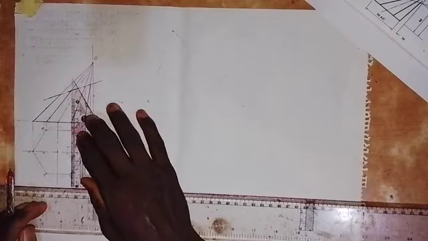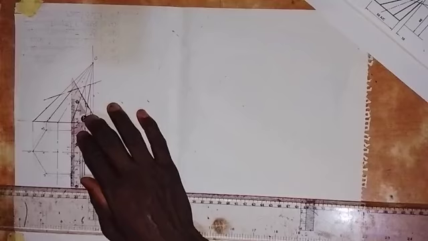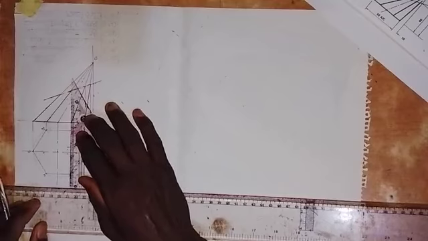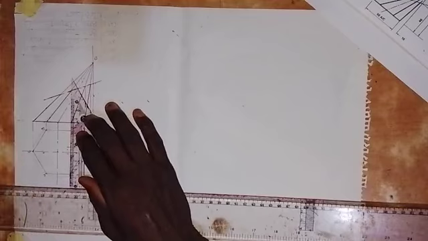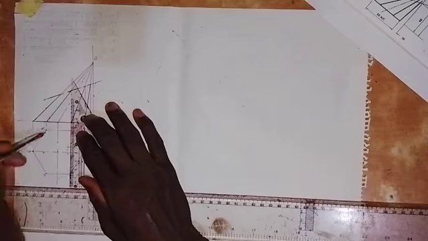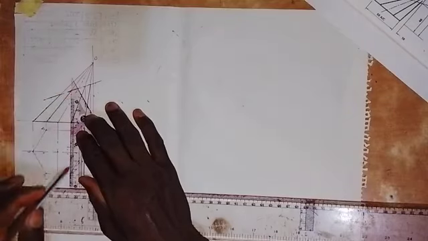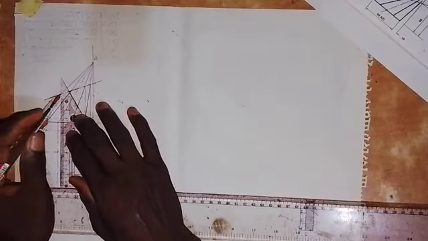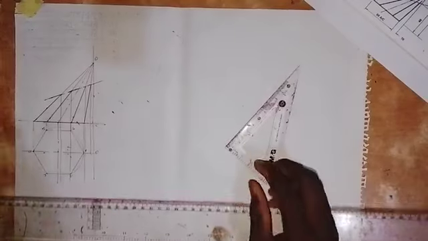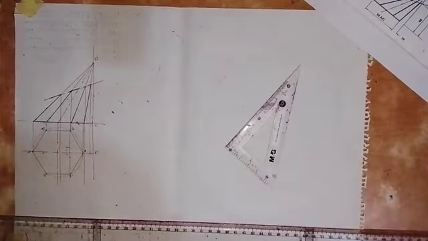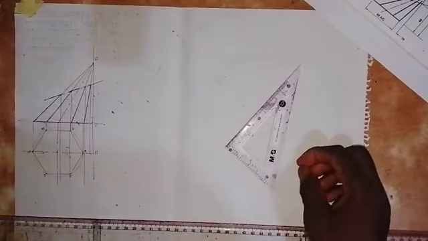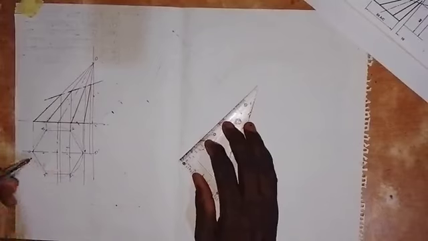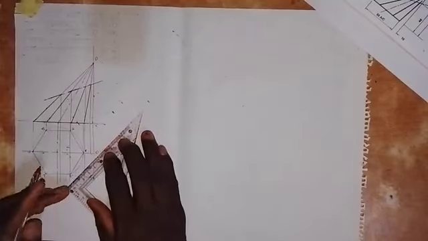Then this point here is for 3,5, so draw a vertical line down here. Then we come to this point, this is for 4. Draw a vertical line down. So we have this. Okay, what we are to do next is connect each of these points with the apex of the pyramid.